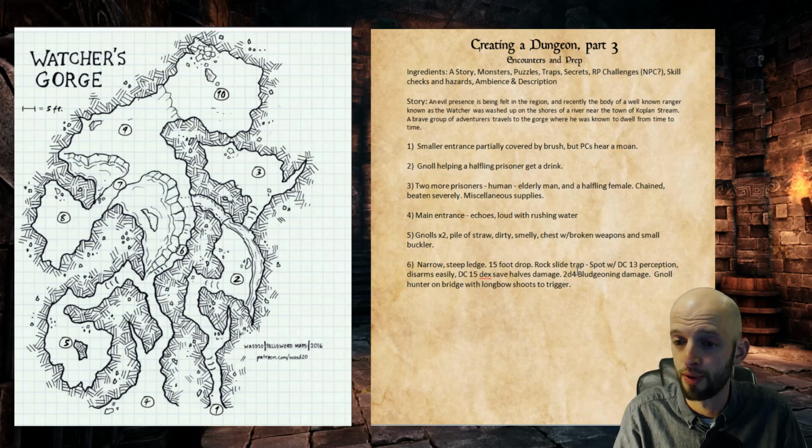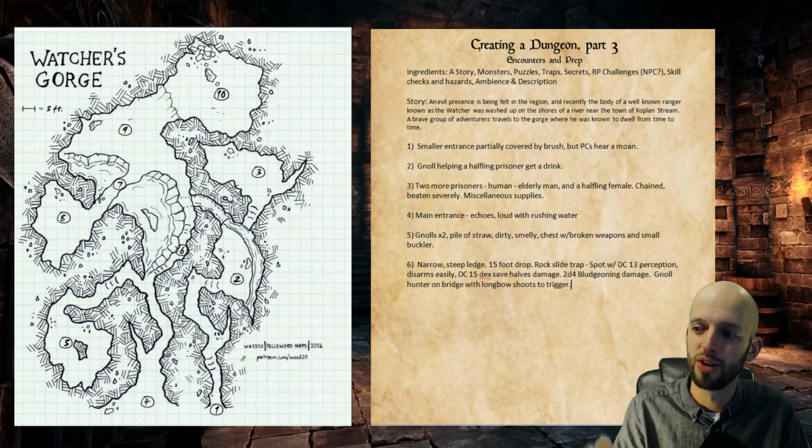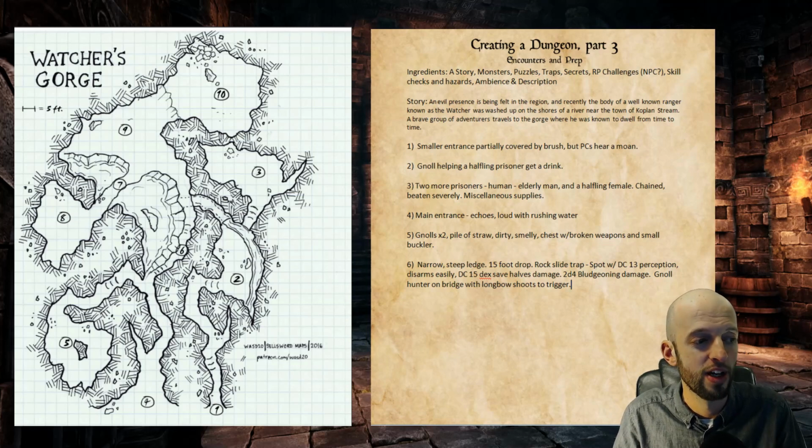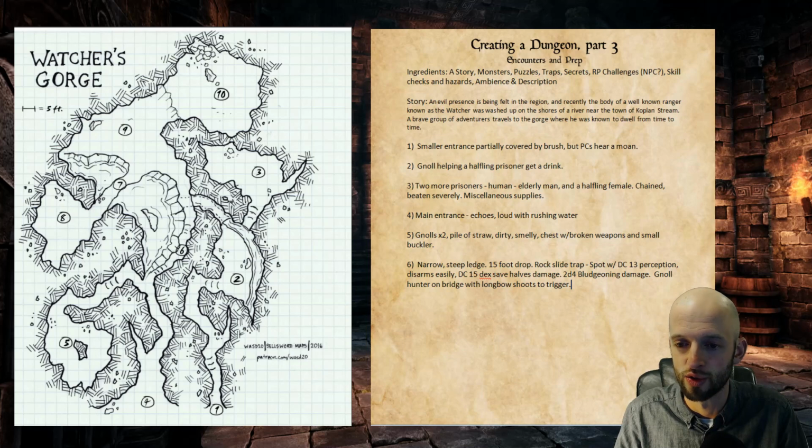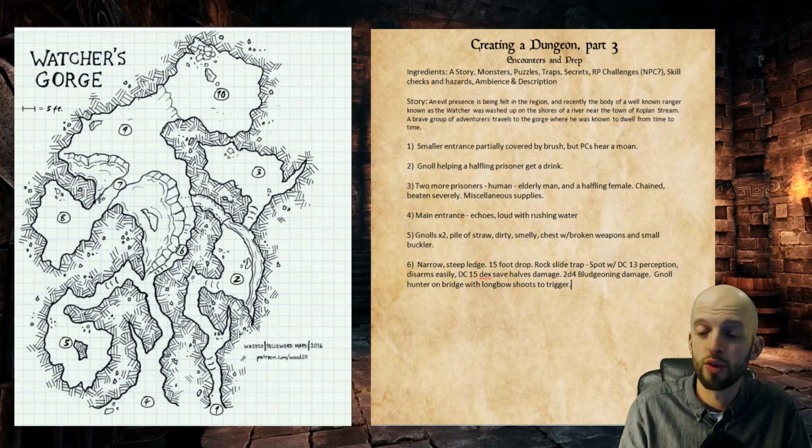They're able to spot this trap with a DC 13 perception check. It disarms very easily. They can just kind of throw something at it once they find it to disarm it. If it is triggered by a gnoll hunter who is on the bridge, location number 7, or perhaps 9, could be either one. There's a gnoll hunter with a longbow, and the gnoll hunter has to try to hit or maybe throw a rock or a spear at the trap in order to trigger it. But I imagine a bow would be best. Try to trigger this, knock the board down. That will then send these rocks tumbling down onto your PCs, or at least maybe onto the first 1 or 2 in line. More if you want to make it more challenging.